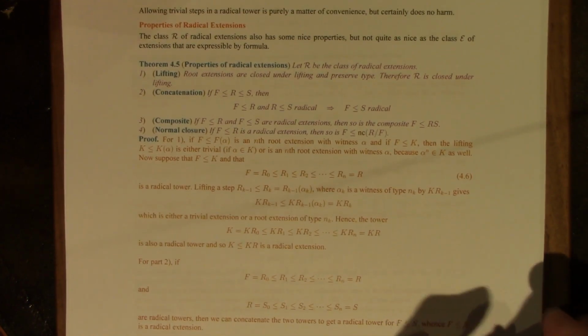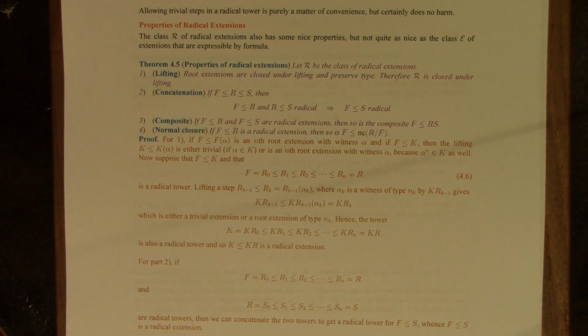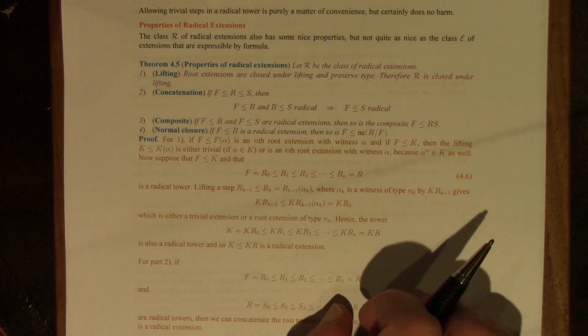Allowing trivial steps in a radical tower is not a big deal. It's just a matter of convenience, as we'll see as we continue. Sometimes when we manipulate a radical tower by lifting or intersecting with another field or something, we might reduce a non-trivial step to a trivial step. And I don't want to have to keep saying, well, let's take out any trivial steps. So we won't worry about trivial steps.